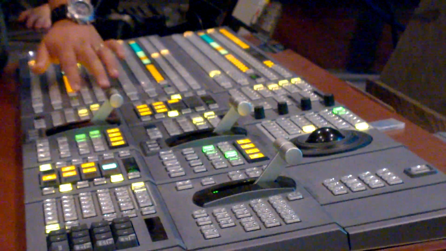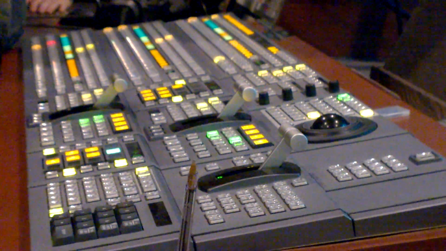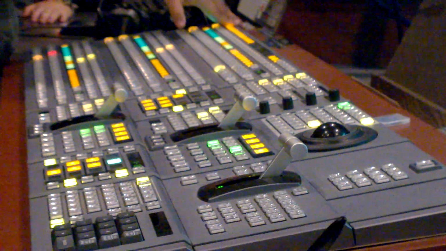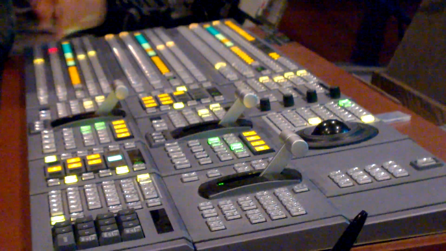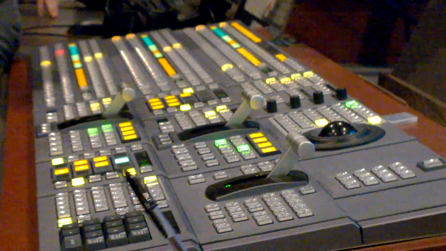Let's say I want to take CG1 and put that over program. How do I do that? Here's CG1.